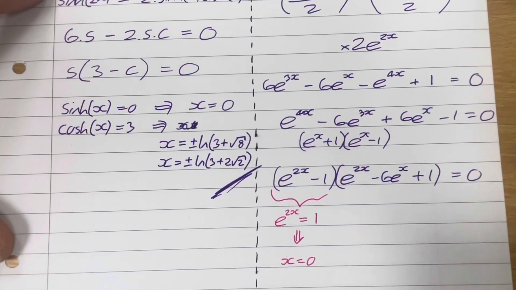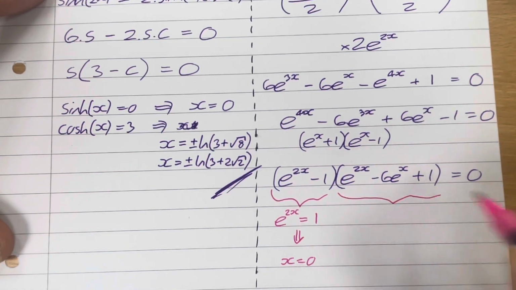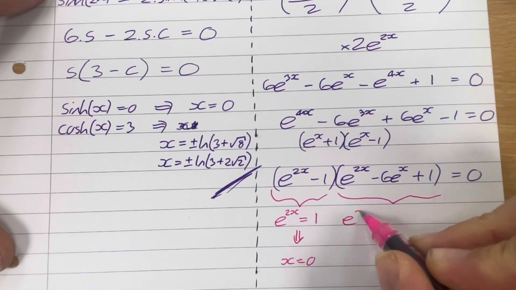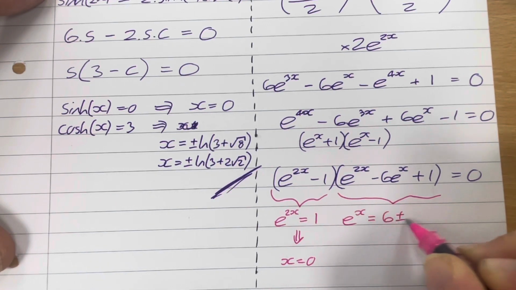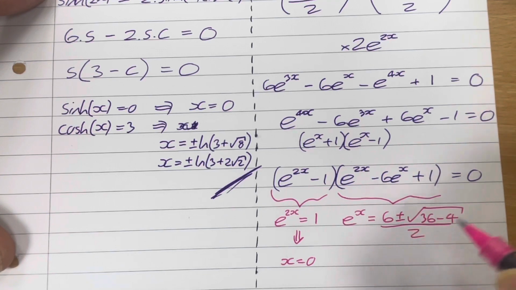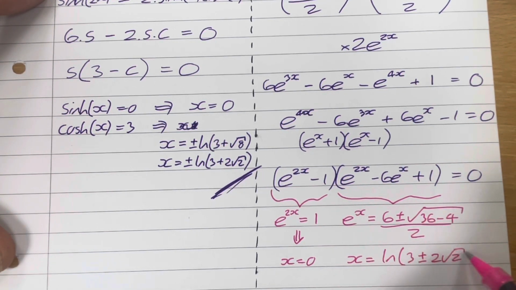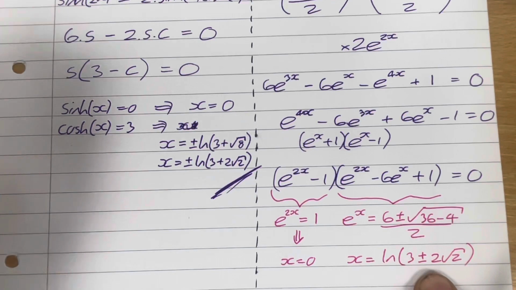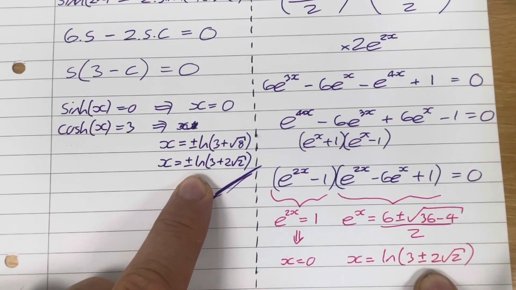This one here, we are going to use the quadratic formula for. So e to the x equals minus b plus or minus the square root of b squared minus 4ac, all divided by 2a. So I get x is equal to the natural log of 3 plus or minus 2 root 2, which is actually the same as those 2 answers there. So it doesn't matter which way you do it.